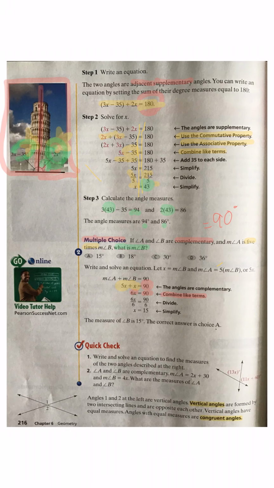The opposite of multiplying is dividing, so therefore we'll want to divide both sides by 6. When you divide 6x by 6, you're left with x. 90 divided by 6 equals x equals 15. So therefore, when we look up here, the measurement of B is 15 degrees, so the correct answer was A.